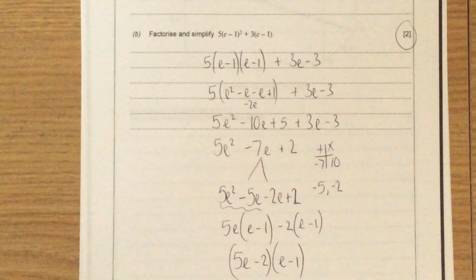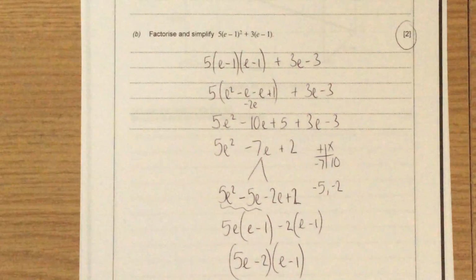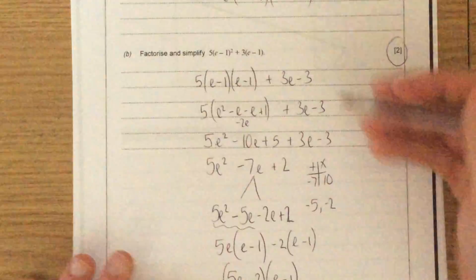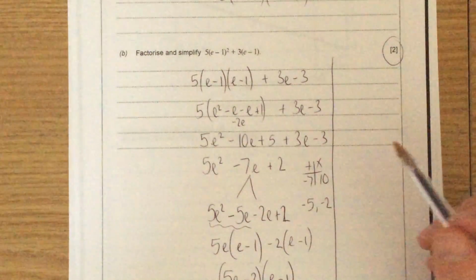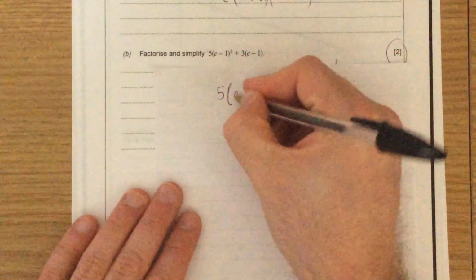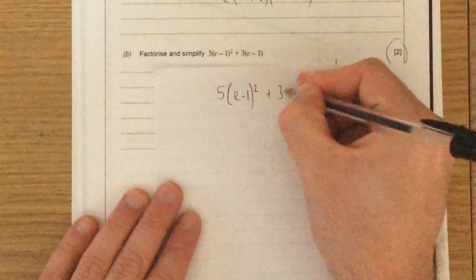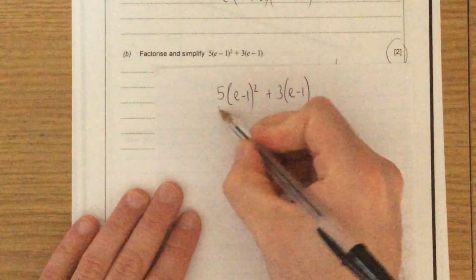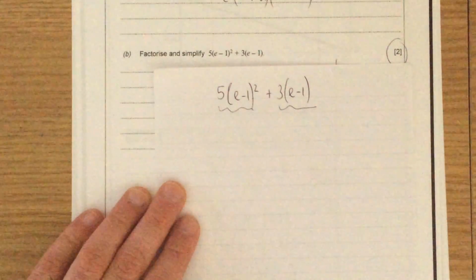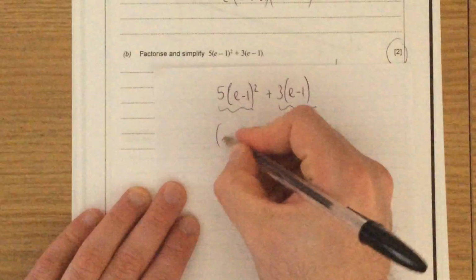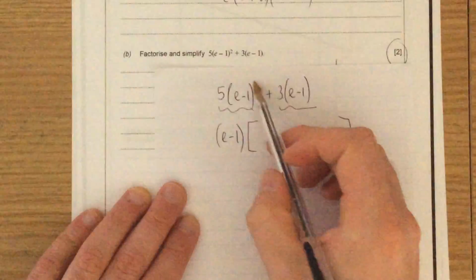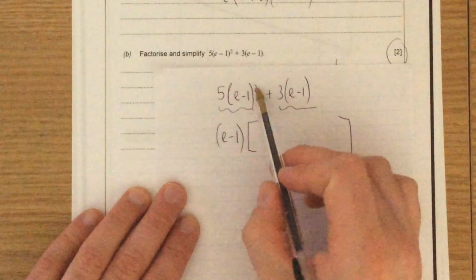Now that appears to be an awful lot of work to do for just 2 marks. There is an alternative method that is much quicker but a little bit more obscure to recognise. So if I consider straight away the question, 5 bracket e minus 1 squared plus 3 bracket e minus 1. If I think about these as 2 separate terms, I already have this e minus 1 bracket that's in both terms. So I can put e minus 1 outside of a new bracket, and then what would I have to times this by to get 5 times e minus 1 all squared?